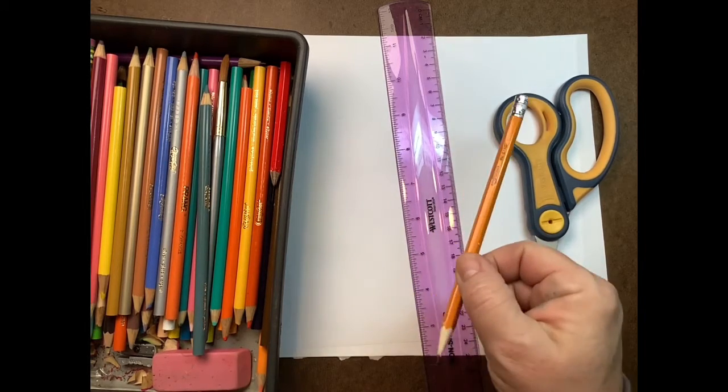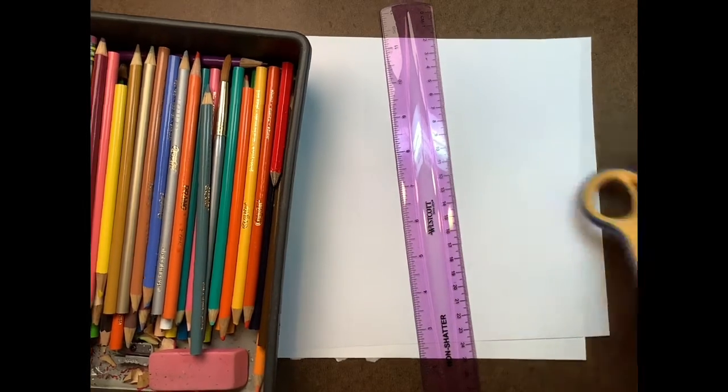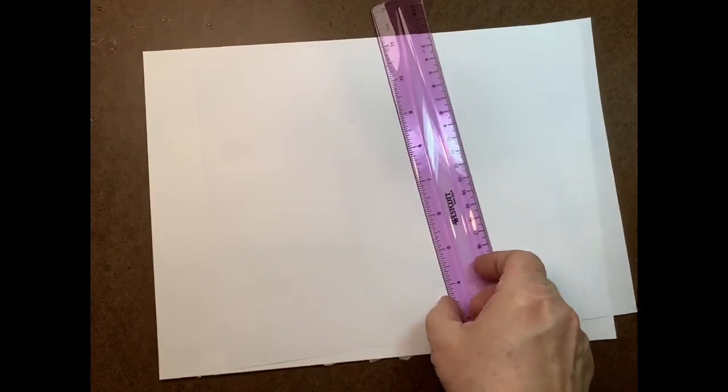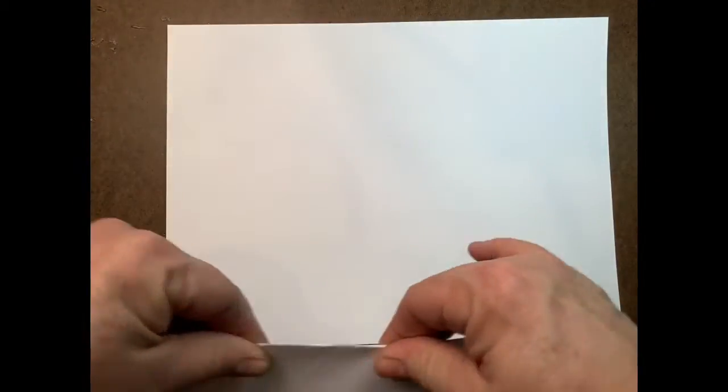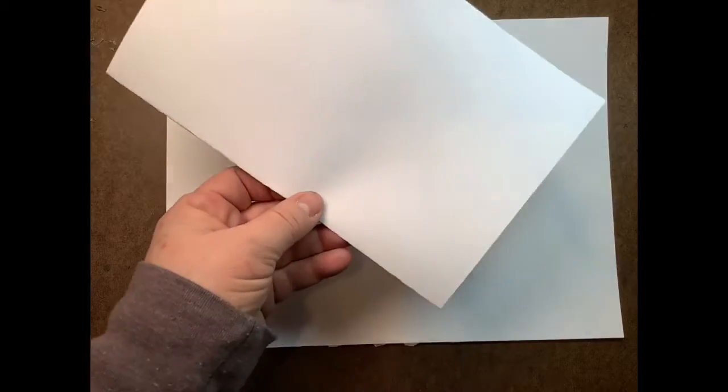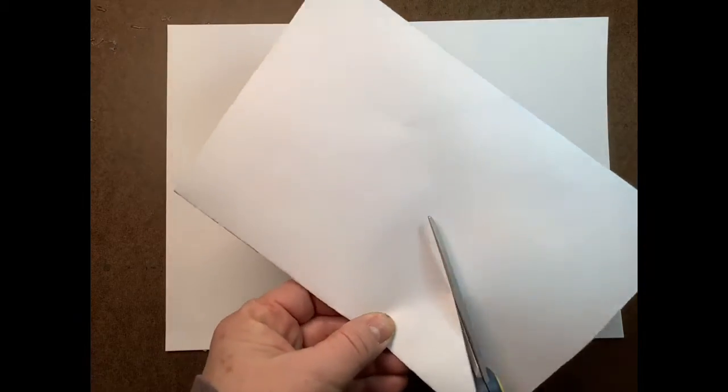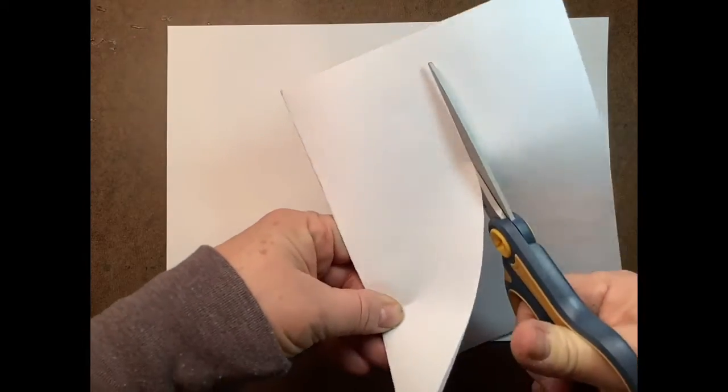For today's project, you're going to need a piece of paper, a pencil, a ruler, some scissors, and some colored pencils. We're going to begin by folding our paper in half and cutting out the shape of a heart. We want a symmetrical template to start with so we have a nice even heart shape.